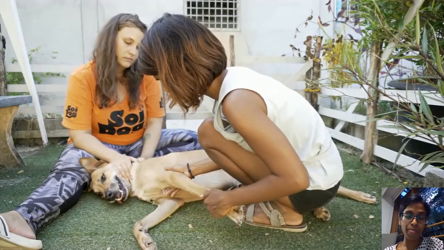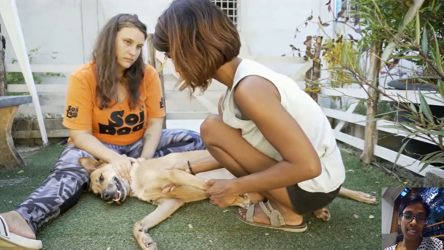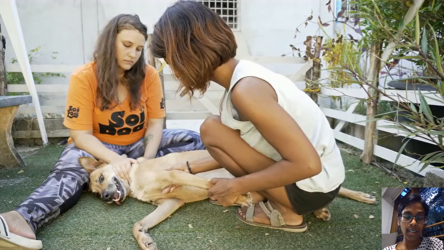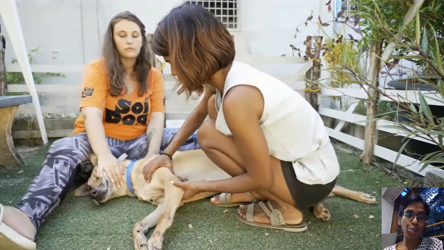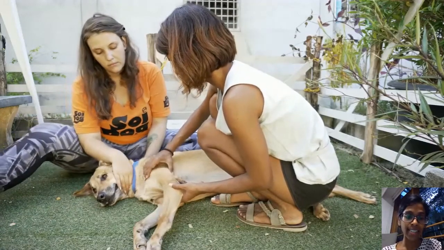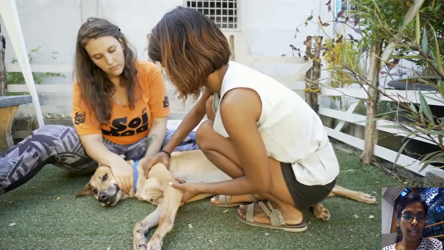So I can achieve better elbow extension, you can appreciate in this dog on the left side. But at the end of the range of motion, it is quite painful because he actually starts licking his lips.